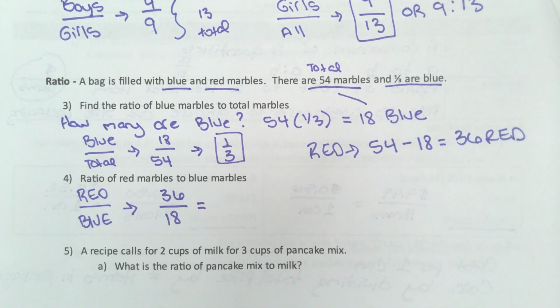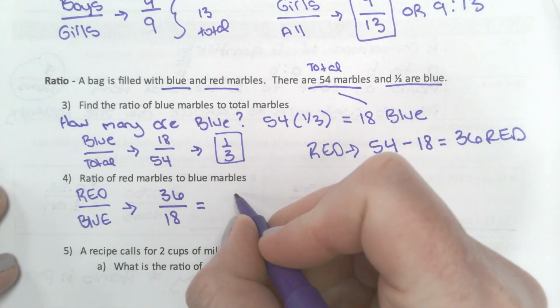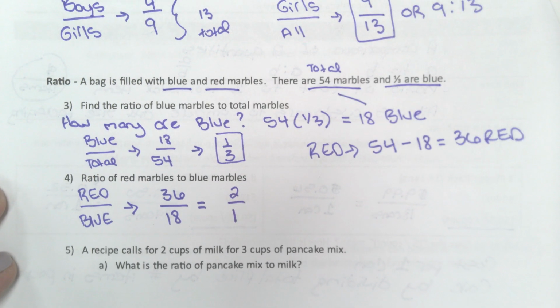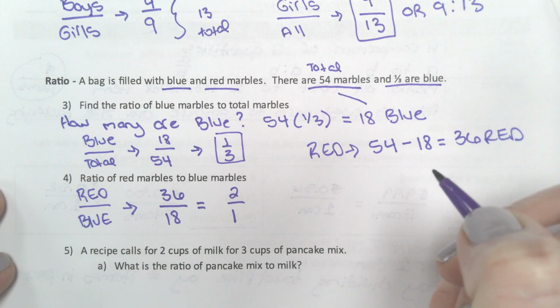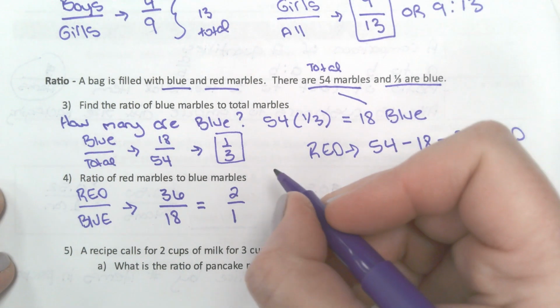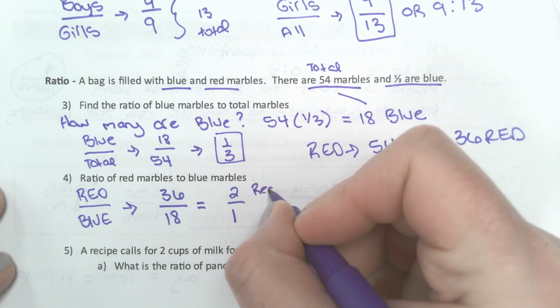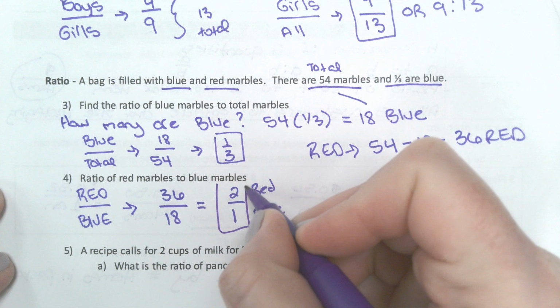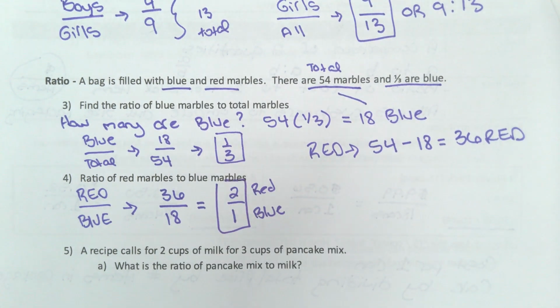Can I reduce this fraction? So I need all of my fractions fully reduced. You can use your divide button, you can use your ABC button, you can do lots of things. What do you get? You got 2, that's right. So we were practicing this on the other side because in a ratio, you do need to include the 1 in your denominator. So this says for every 2 red, there is 1 blue one. I need you to have that denominator.